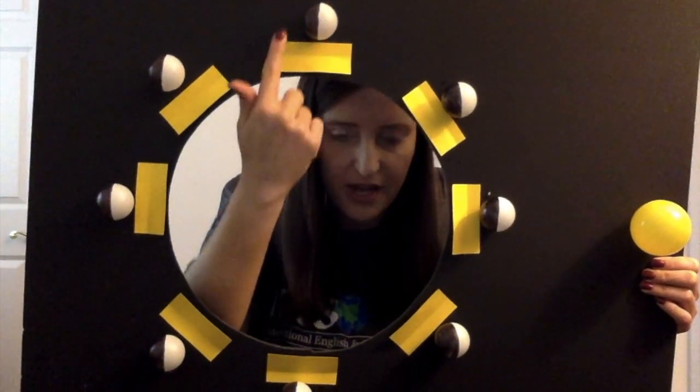So look at all these moons. See how each of these represents where the moon is as it moves around the earth. And look at how half of it is lit up, half of it's dark.